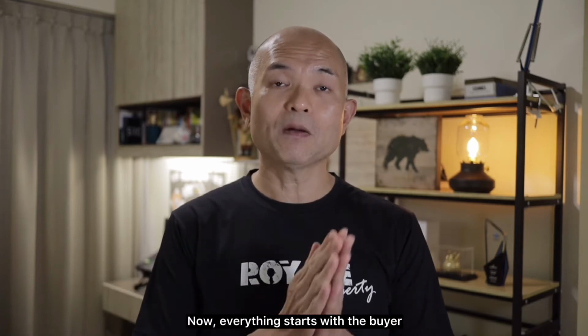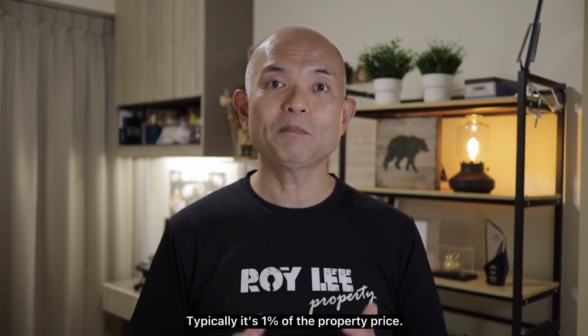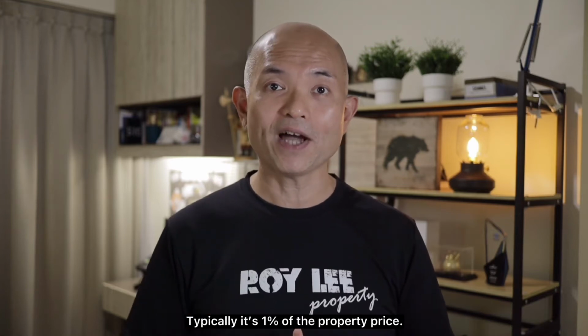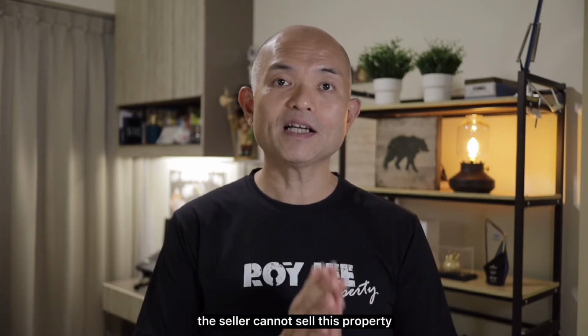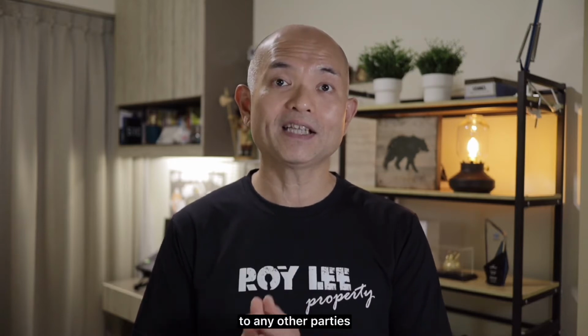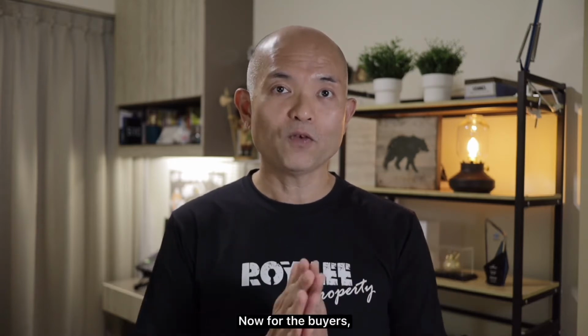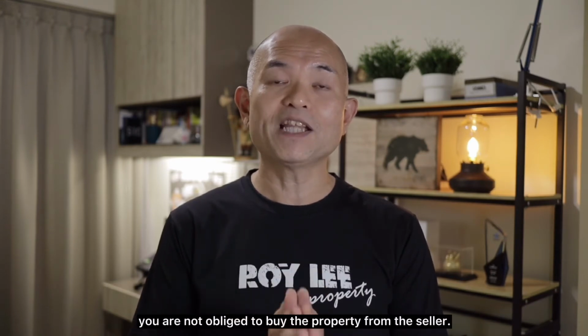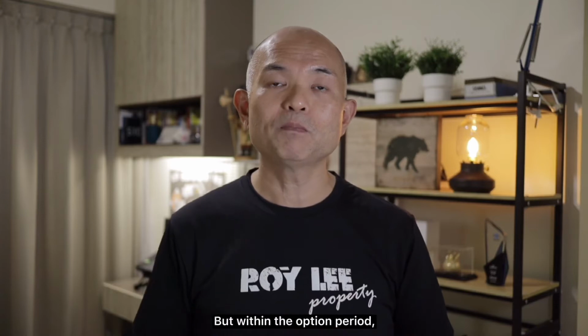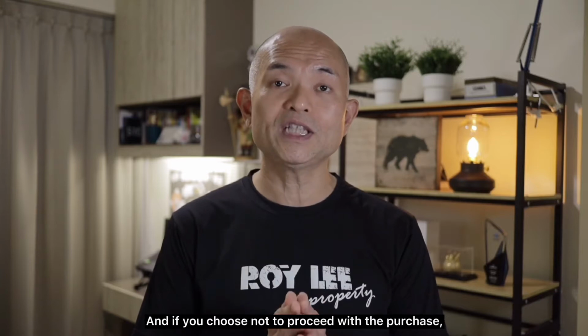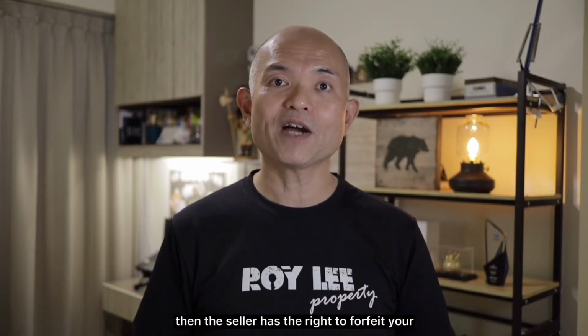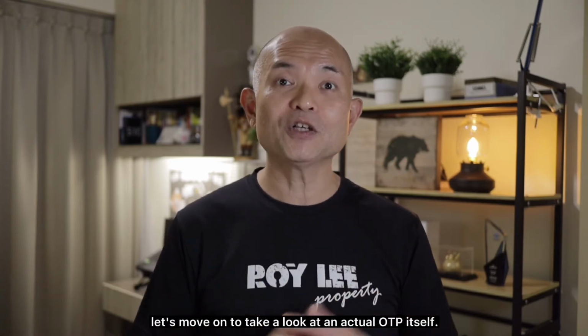Now everything starts with the buyer paying the seller an option money. Typically it's 1% of the property price, and in return the seller will then grant the buyer an OTP. Now with the OTP, the seller cannot sell this property to any other parties within the option period. For the buyers, you are not obliged to buy the property from the seller, but within the option period, you can consider whether to buy or not to buy. And if you choose not to proceed with the purchase, then the seller has the right to forfeit your option money.